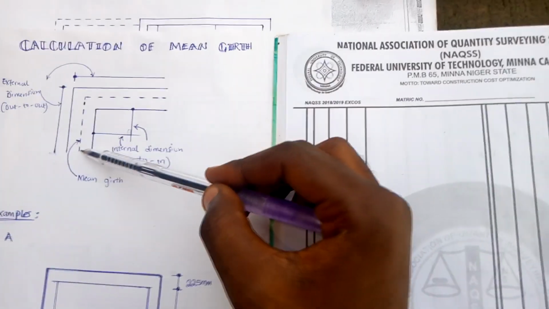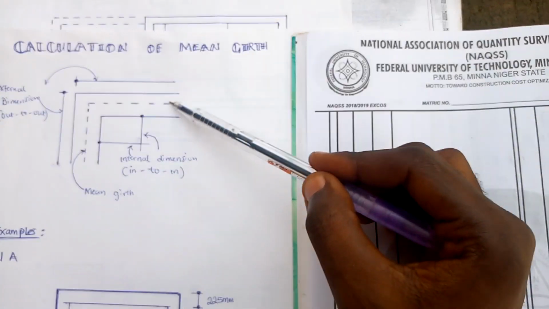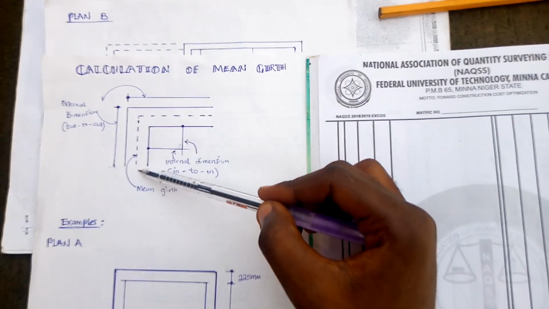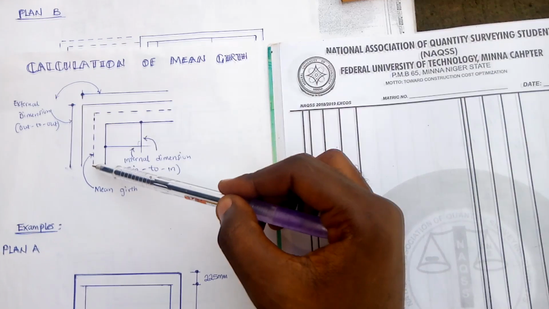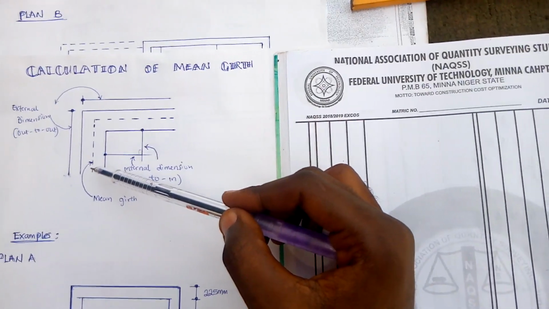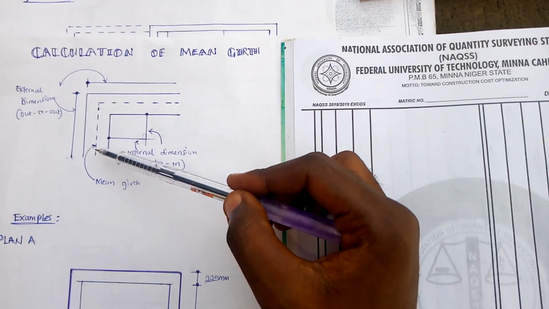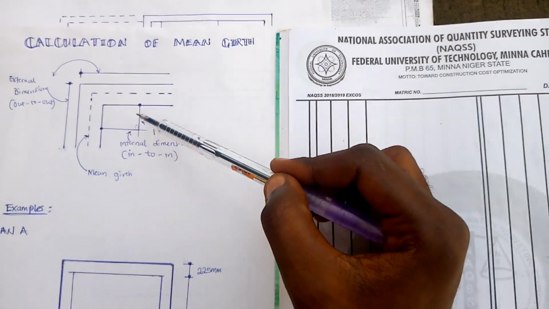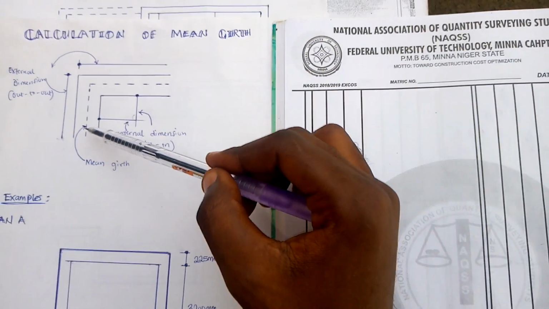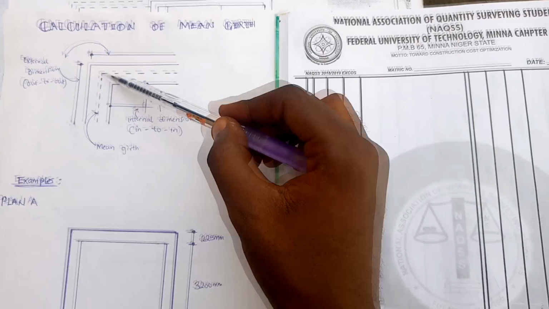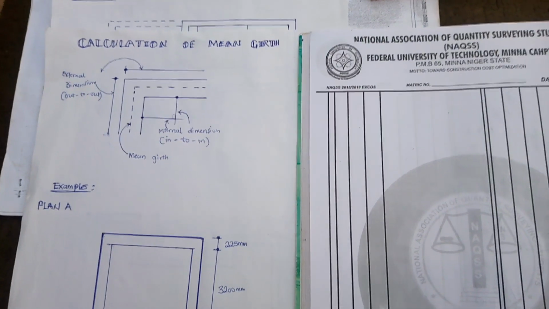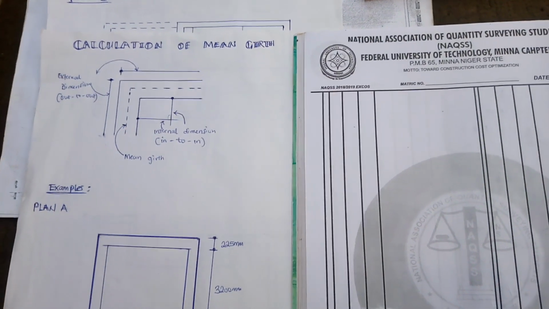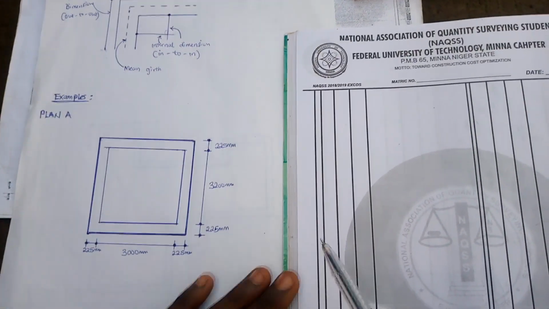As you can see, the line passing through the center of this structure is what we refer to as the mean girth. So in our calculation, all we'll be doing is to make use of the dimensions given in a plan, whether out to out or in to in, and ascertain the mean girth, that is the dimension across the midpoint of this structure. Without much ado, just follow me as I give some examples of how to calculate mean girth, starting with plan A.